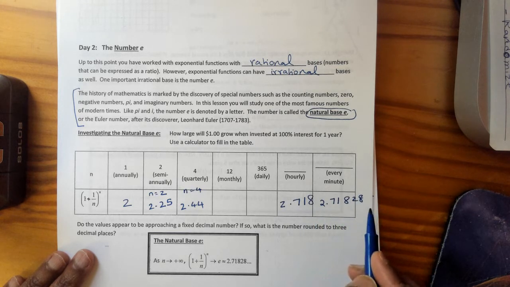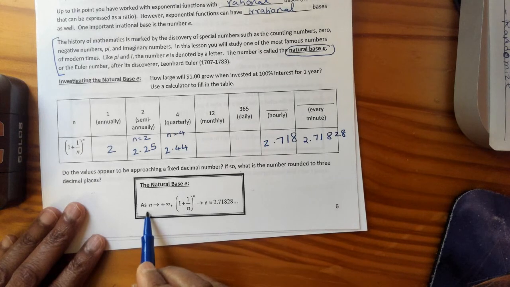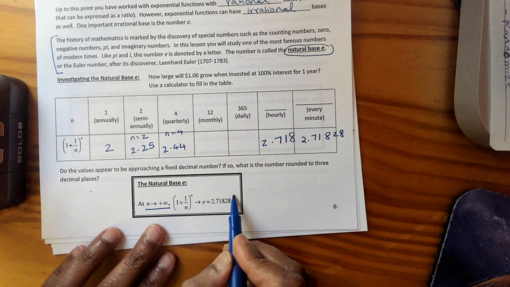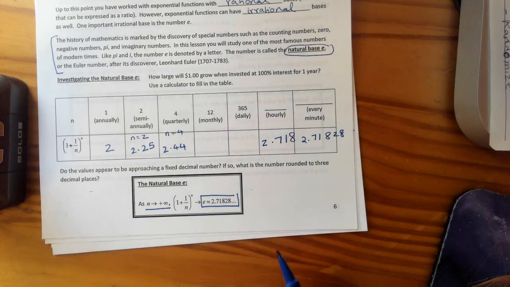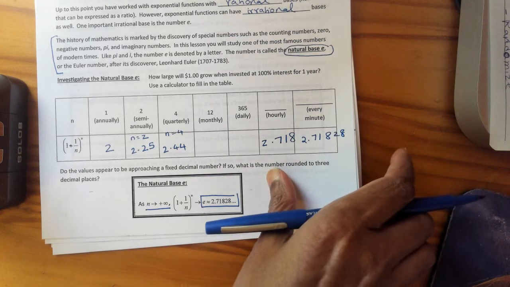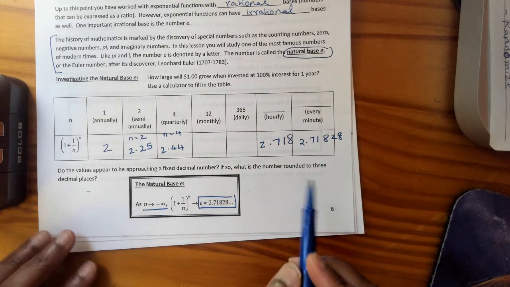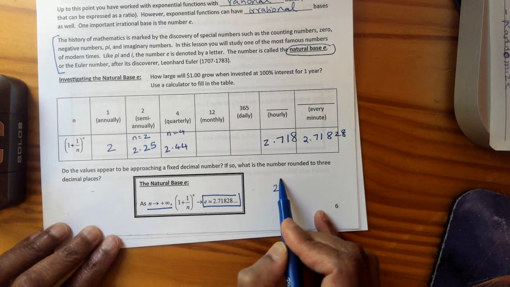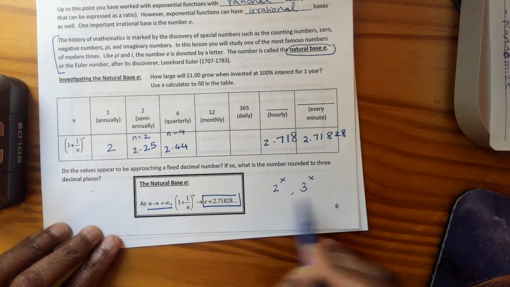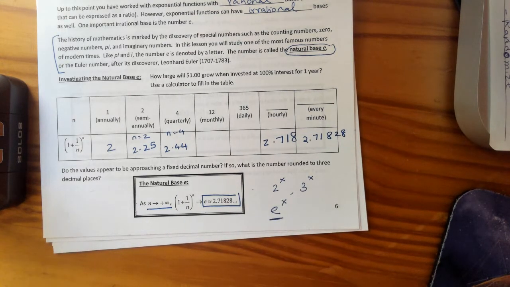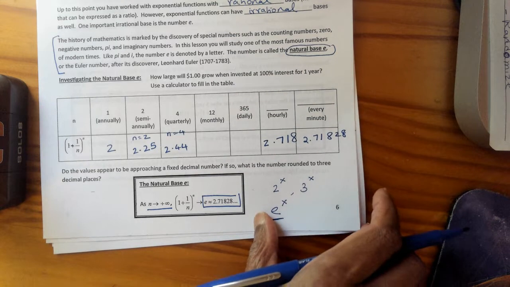So it's getting closer and closer to a particular number, which basically means that the natural base e, as n goes towards infinity, is 2.718, and so on. This became a very common base for exponential and logarithmic functions, as we will see, because it came about from a financial need. To keep it short and simple for now, just like you had 2 to the power of x and 3 to the power of x, we will be looking at e to the power of x because of a certain financial function that needed to be used.